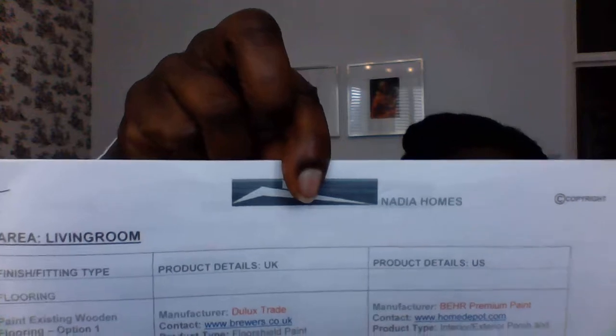What you need to really focus on is the detailed key. So as you can see there, this is the detailed living room key, and it starts on the floor and goes all the way through. So I'm just going to rush through it really briefly.